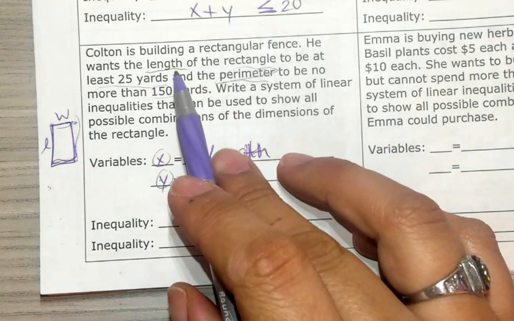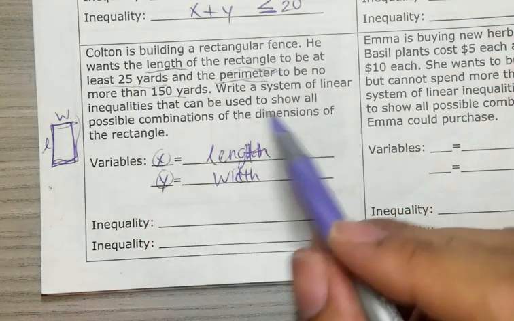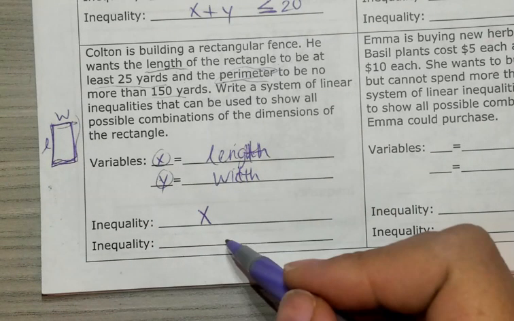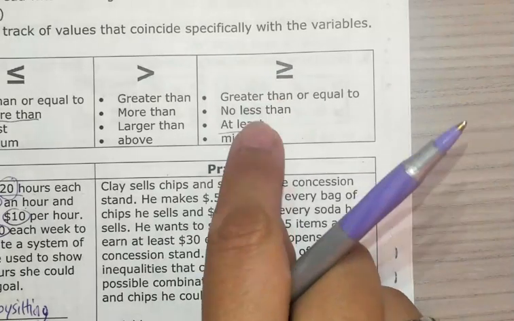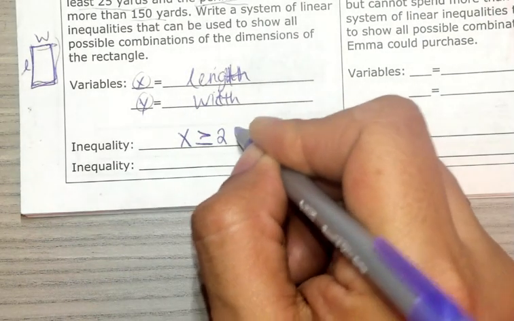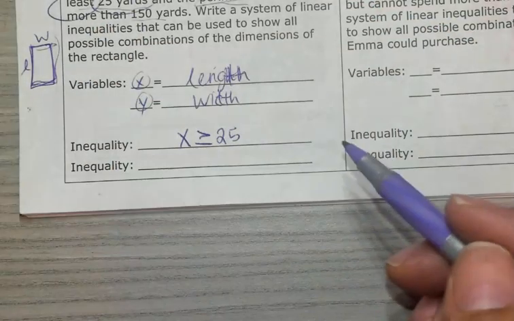It says that the length has to be at least 25 yards. That means that the length, the x, has to be at least. So once again, at least is that keyword of greater than or equal to. So greater than or equal to 25 yards. At least 25 yards.